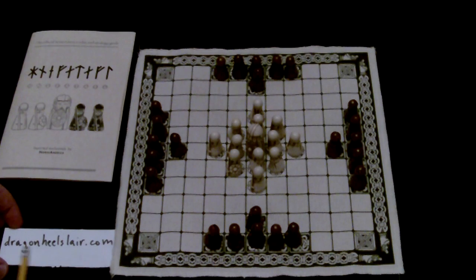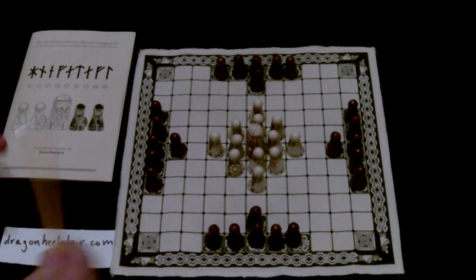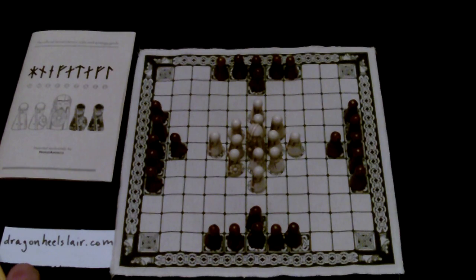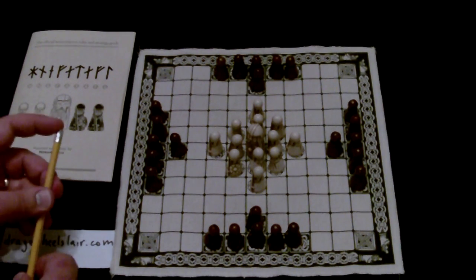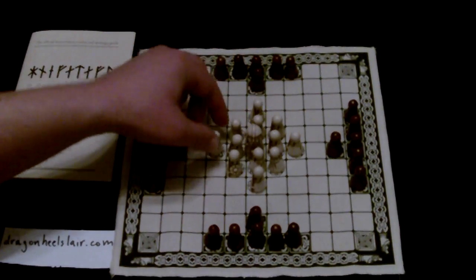Actually, lastly, this is a site where you can play this game. It's dragonhillslayer.com, and it's called Hnefatafl Fetlar because Fetlar, Scotland, is an island where the championships are held, and so they're called the Fetlar rules. You can go to this site and play this game against other people.